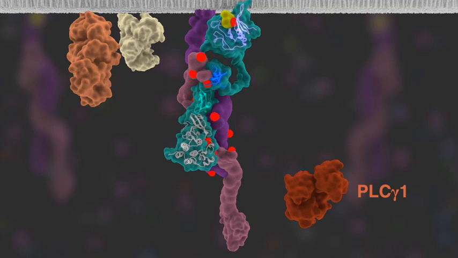PLC-gamma-1 adopts its own autoinhibitory structure prior to activation by ITK. Shown here is just the central portion of the phospholipase, the spectator array, which contains a split PH domain, two SH2 domains, and an SH3 domain. Embedded between these domains is tyrosine 783, the target of the ITK kinase domain. The SH2 domains of PLC-gamma-1 bind to two different phosphotyrosines on the LAT-SLP76 complex.